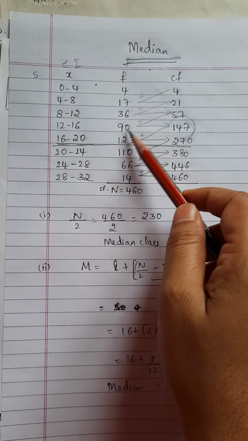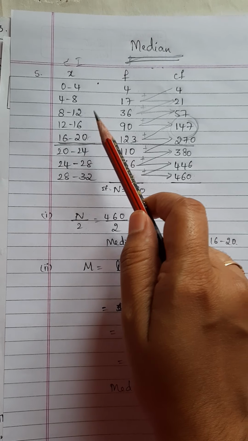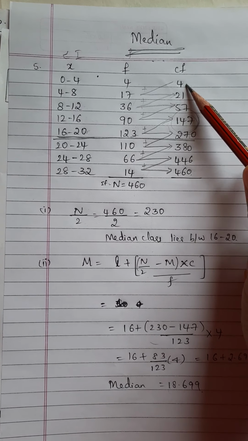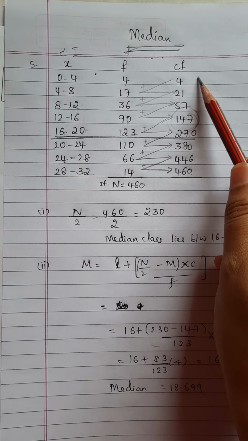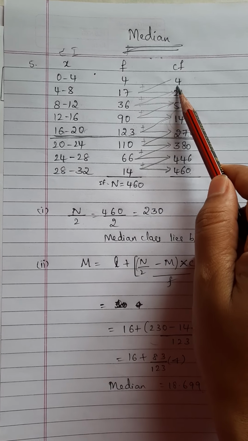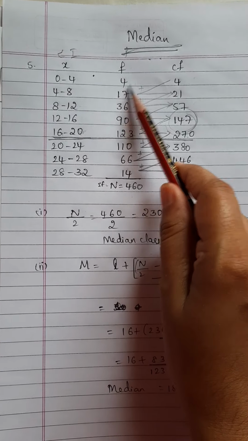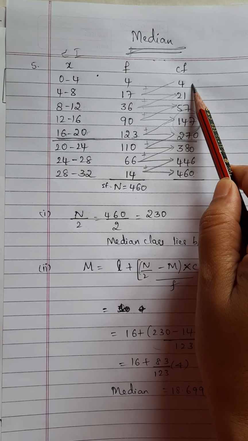Again, this comes under continuous series. So in case of continuous series, first we should calculate the cumulative frequencies. Cumulative frequency is nothing but the accumulation of the frequencies, obtained by 4, first value will be retained as 4.